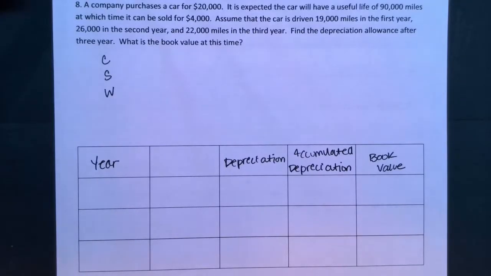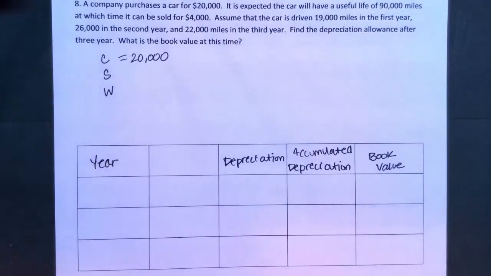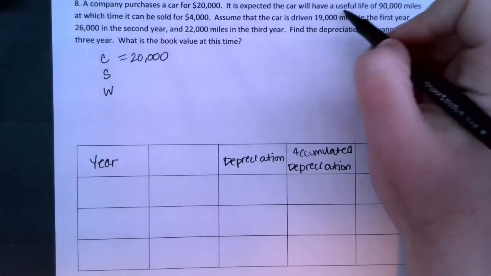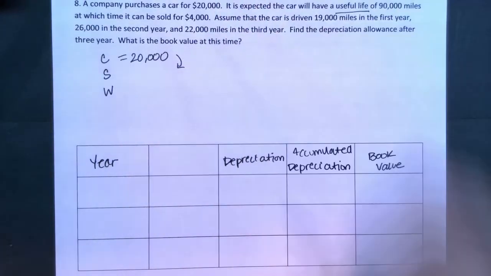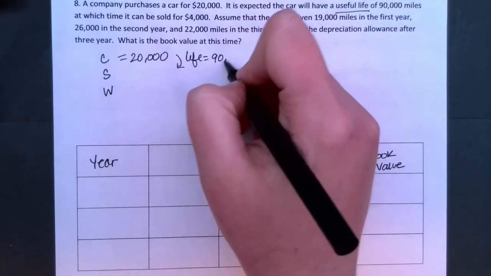Alright, so in example 8, we have the same situation. A company purchases a car for $20,000, so we know our cost is $20,000. It's expected the car will have a useful life of 90,000 miles. So this idea of a useful life is different. What I usually do is draw an arrow and write my life is 90,000 miles.